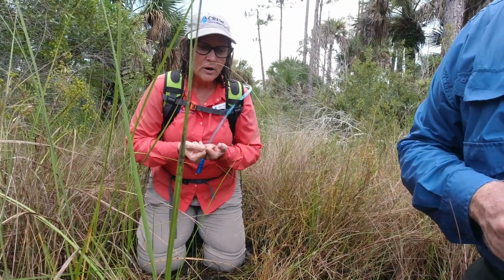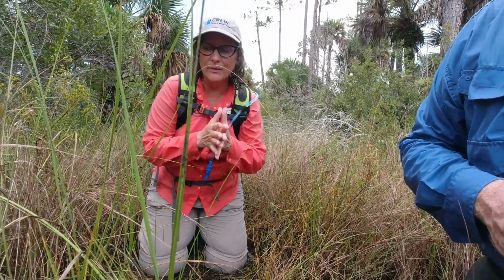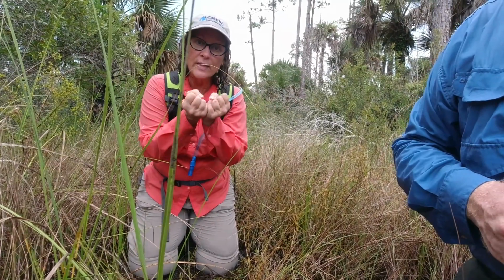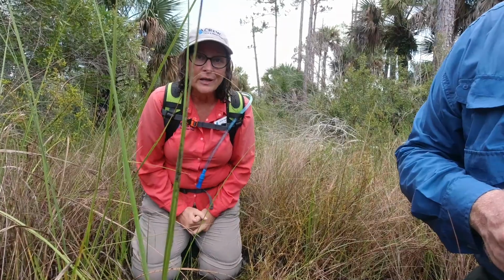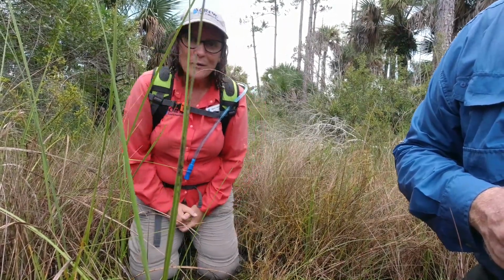Though marshes are like big sponges, we talked about that earlier, so they soak up a lot of water and they hold on to it, and then it dries out very slowly, so that water's available to us and wildlife.